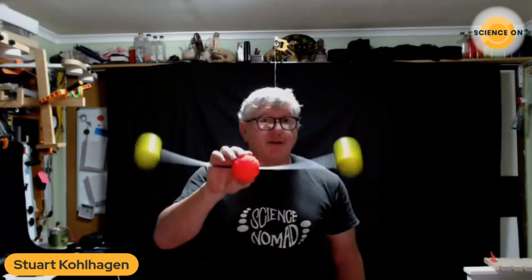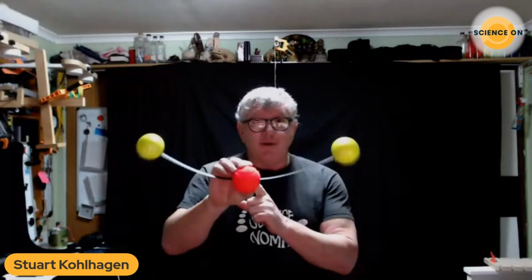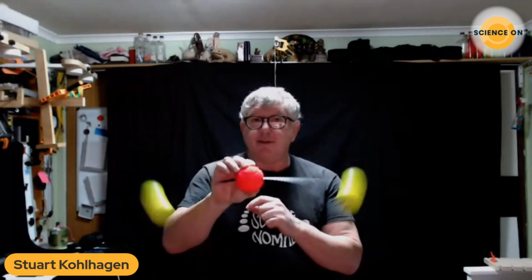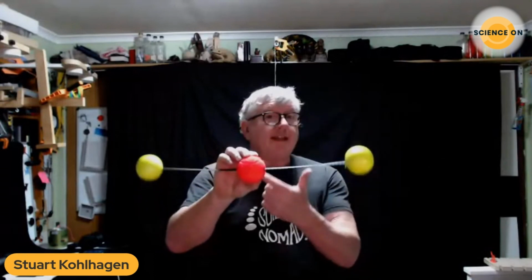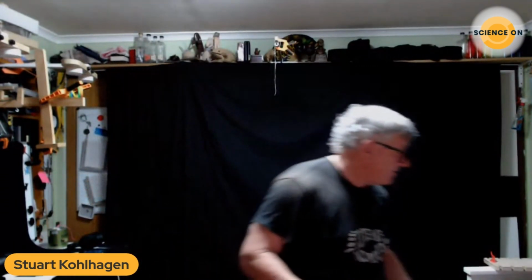A CO2 molecule vibrates very much like that at a particular frequency. And that frequency matches infrared. So infrared radiation has a particular frequency, and CO2 vibrates at that frequency. So infrared energy reaching the planet excites carbon dioxide in a very particular way, and that's why it picks up that energy. That energy gets translated into heat, and that's the source of greenhouse gases.